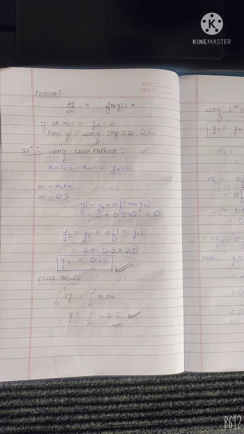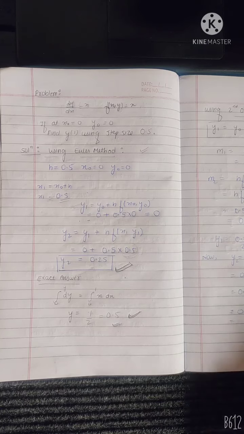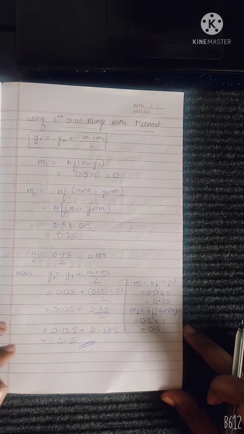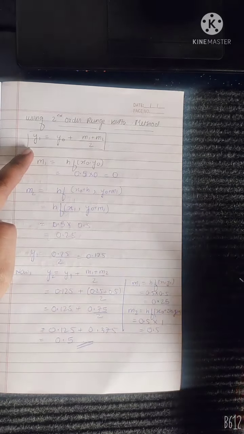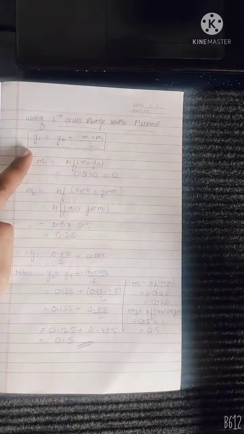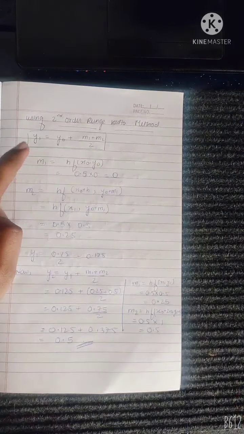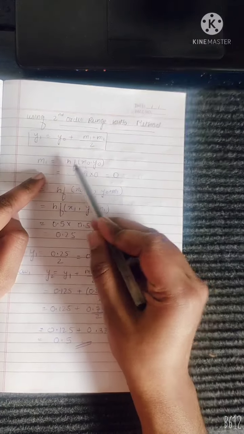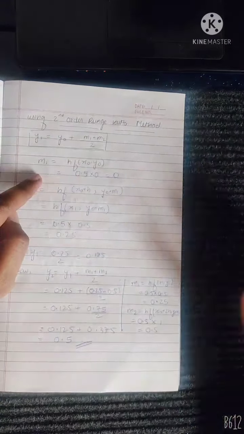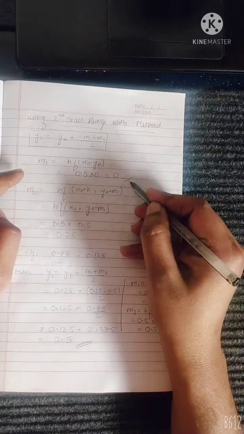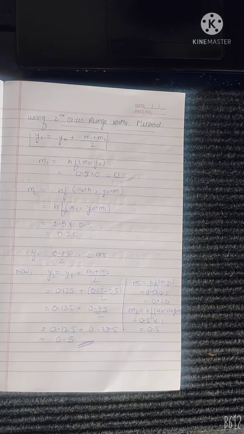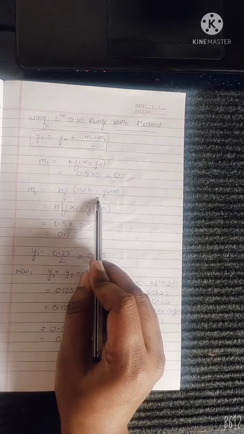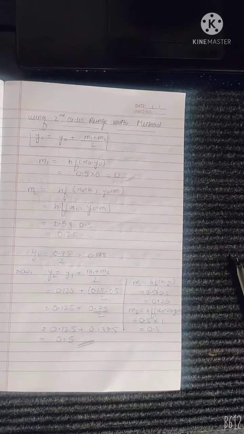Now we will solve the same question using second order Runge Kutta method. Let's see how that is done. Now for this method, what is the formula? Y1 is equal to y naught plus m1 plus m2 by 2. What is m1? H f x naught y naught. H is 0.5, and f x naught y naught is 0, so m1 will be 0. Now if we find out m2, it is h f x naught plus h comma y naught plus m1.